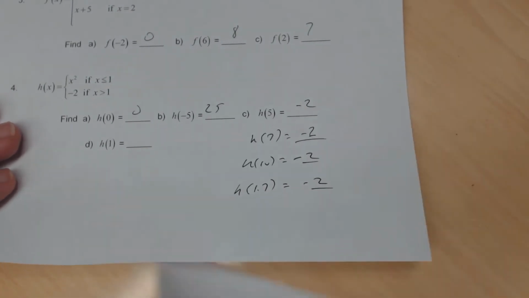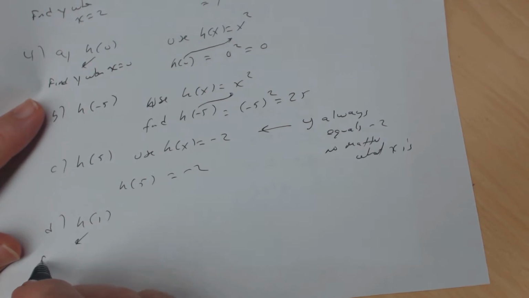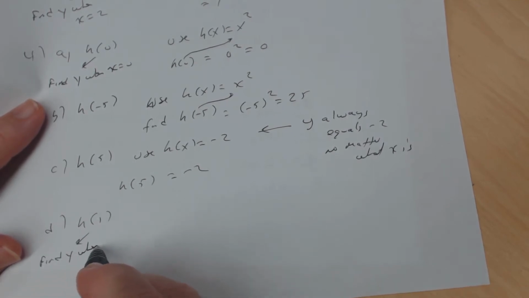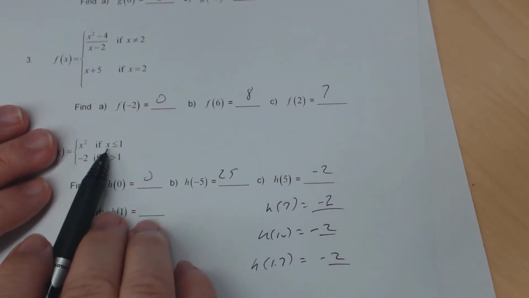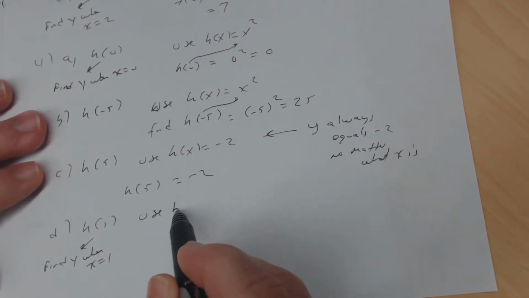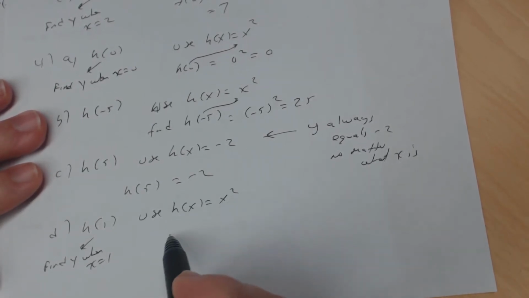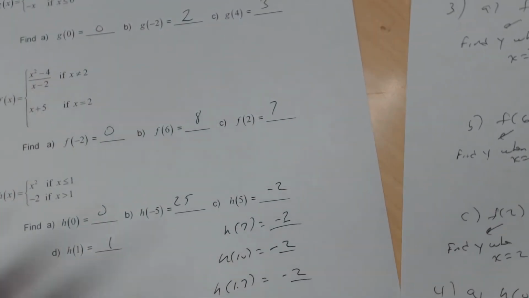Over here, let's talk about D. So this says find y when x equals 1. So when x is 1, let's see if I use this one. Is 1 less than or equal to 1? The answer is yes. So I must use this one. So I'm going to use h of x equals x squared. To find h of 1, where we see the variable x, we'll plug in 1. So I get 1 squared, which is just 1. Alright, so that's the first page of this.